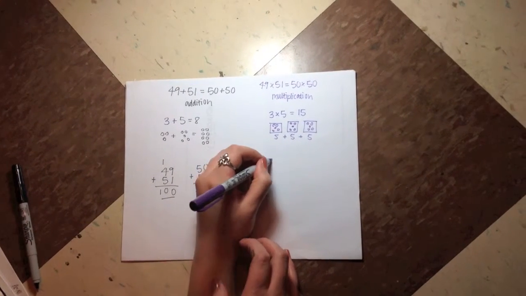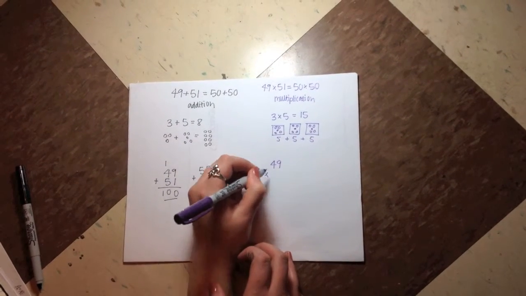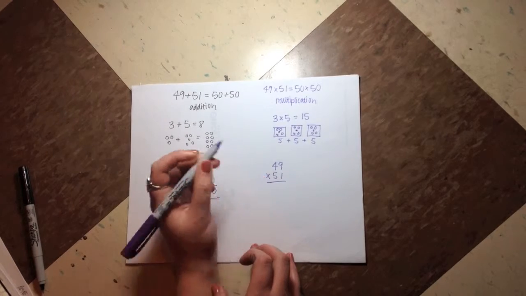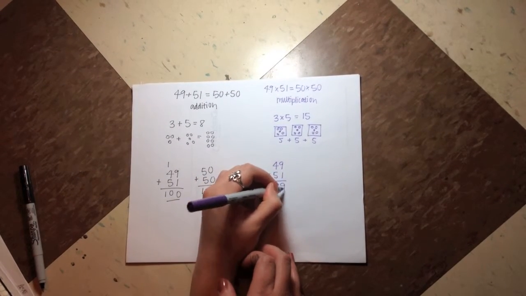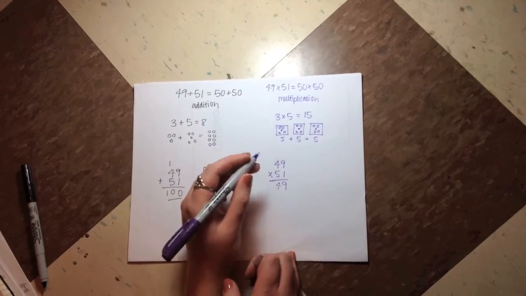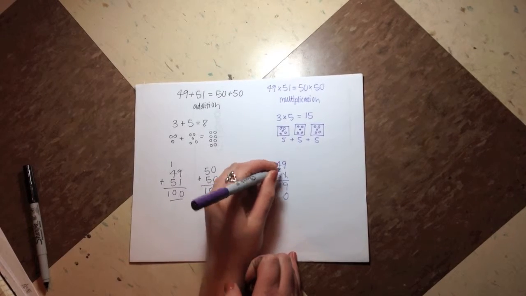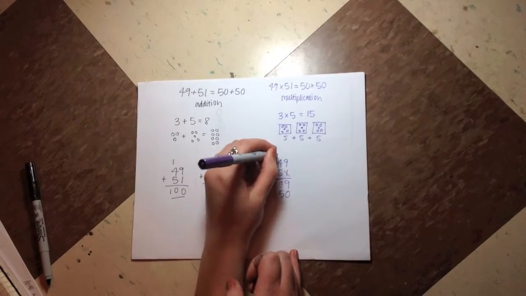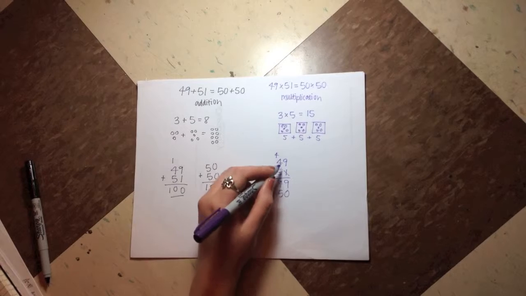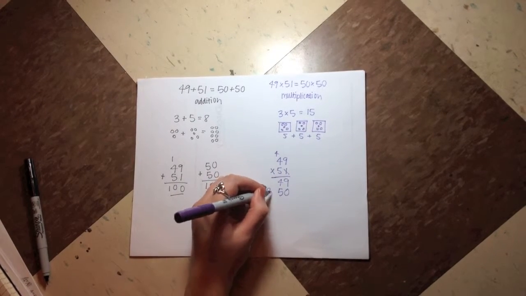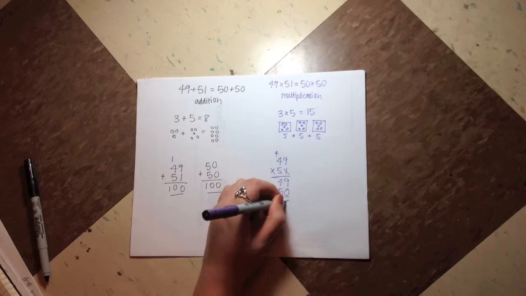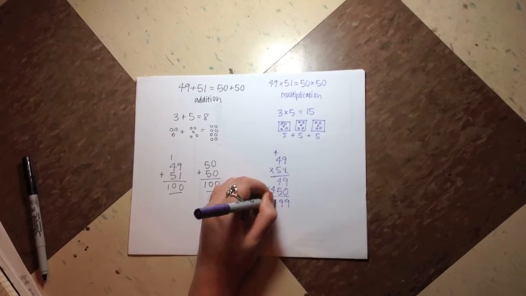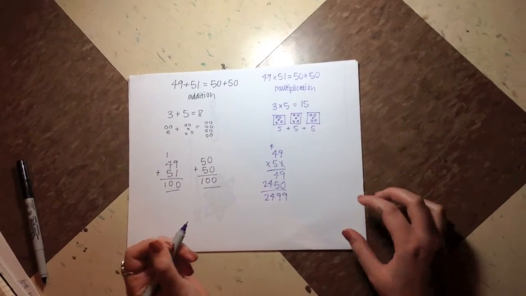But for multiplication, you're going to use the groups of the numbers. So one group of 9 is 9, one group of 4 is 4. Go to the tens place, 5 groups of 9 is 45, carry the 4. 5 groups of 4 is 20 plus 4, 24. And we'll add those up, and we will get 2,499.